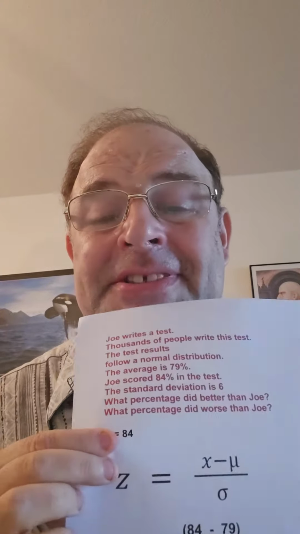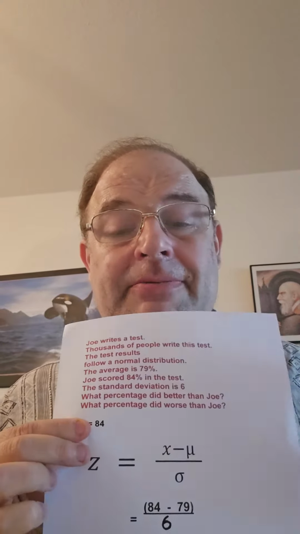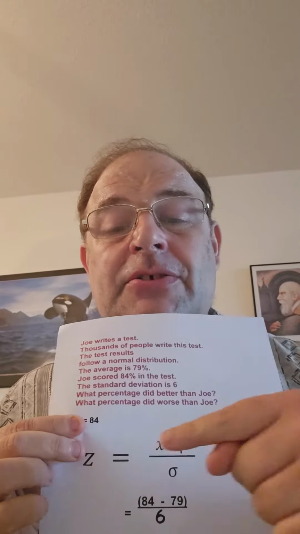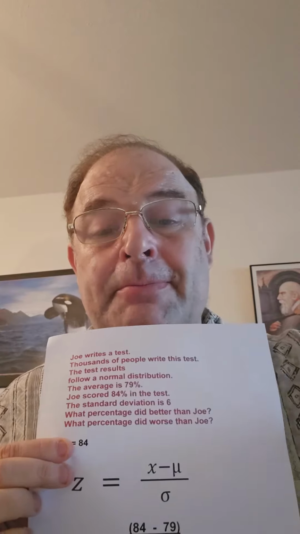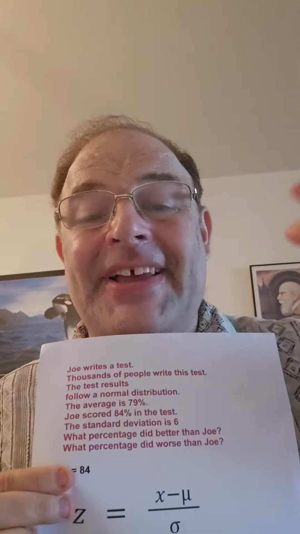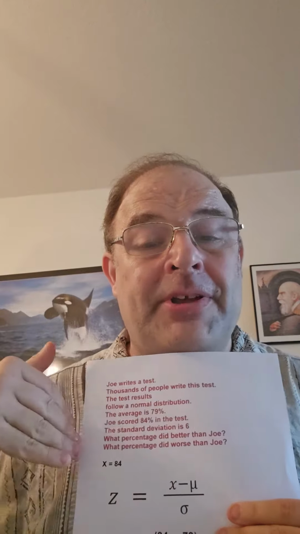So this 84, let's pretend 10% of people got above Joe. Don't know yet, we're still solving. The Z score is the corresponding number on that chart where 10% are above. So the Z score is a corresponding number where the same proportion is above or below on that chart versus the proportion above or below Joe on the chart I wish I did have.